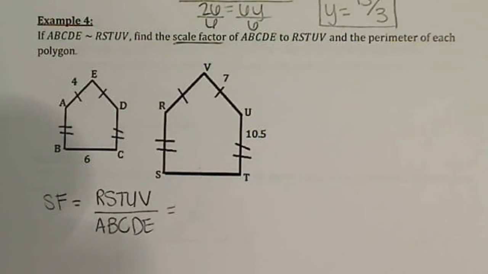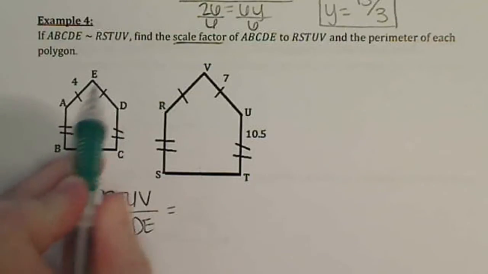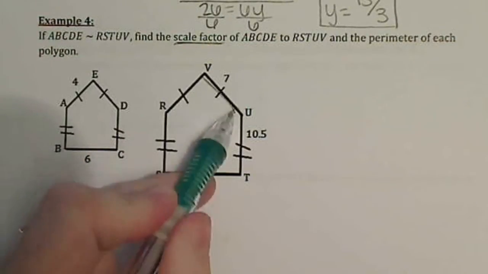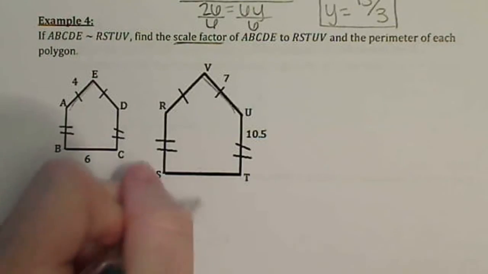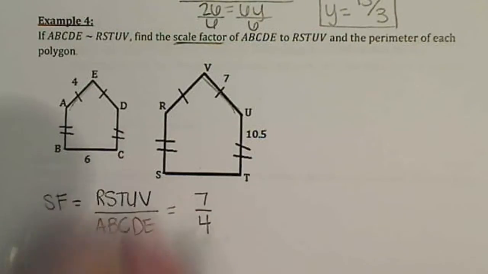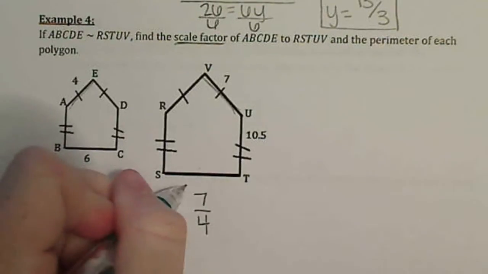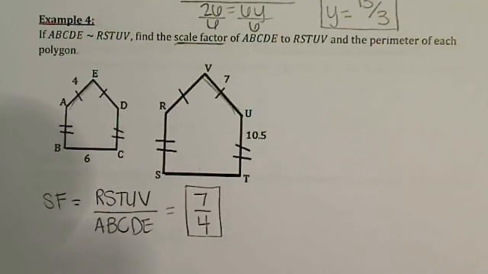So we just need a ratio of one side. I've got AE and VU right here. These are both proportional. So 7 to 4. I do not want to make that a mixed number because then it's not a scale factor. Then it's not a ratio. We're going to leave it 7 to 4.